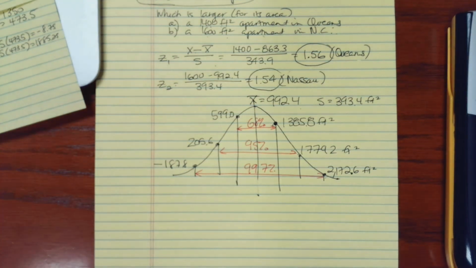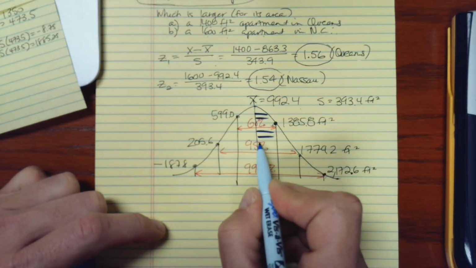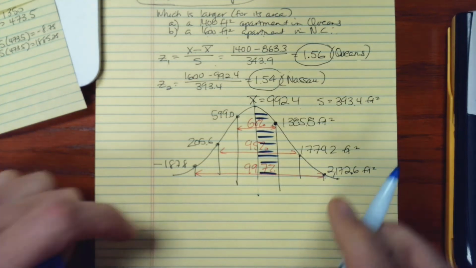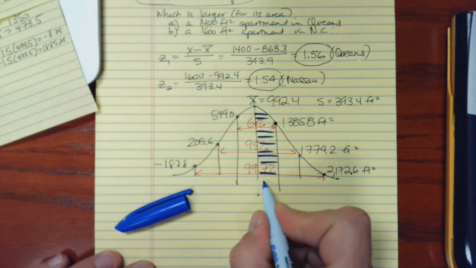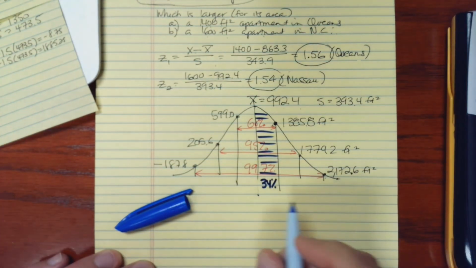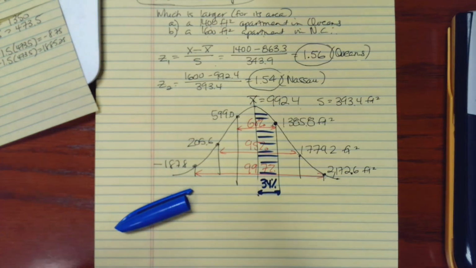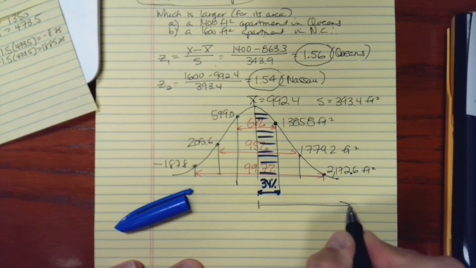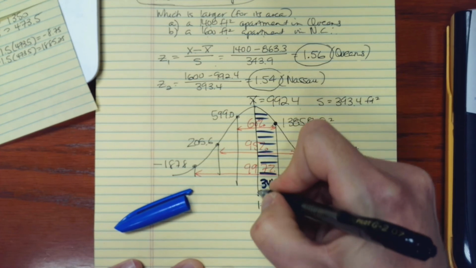So I'm going to use this opportunity to remind you of some options that we have with the empirical rule. I could also say that just this region right here, that's half of that 68, that's 34%. So just between here and here is 34%. I'll remind myself that from here over is 50%, because this line down the middle also represents the median.